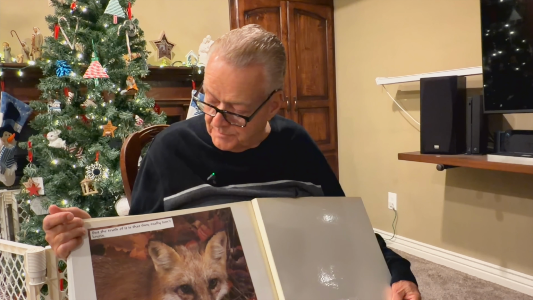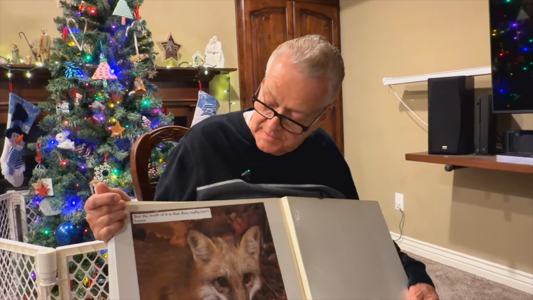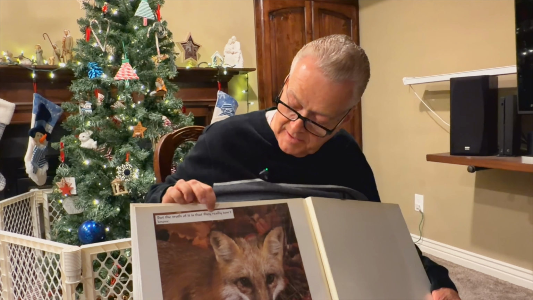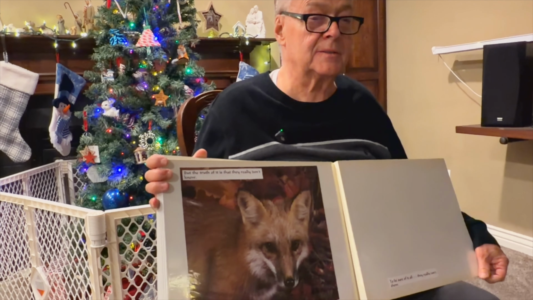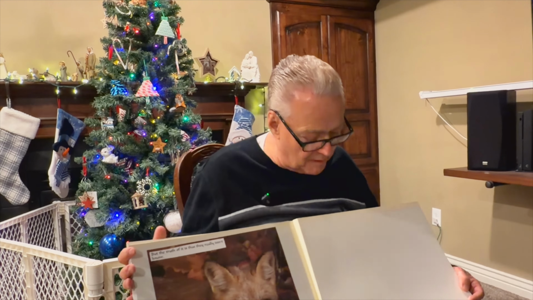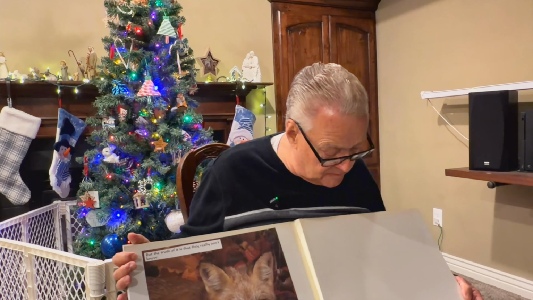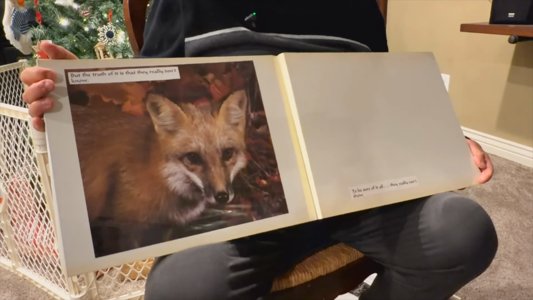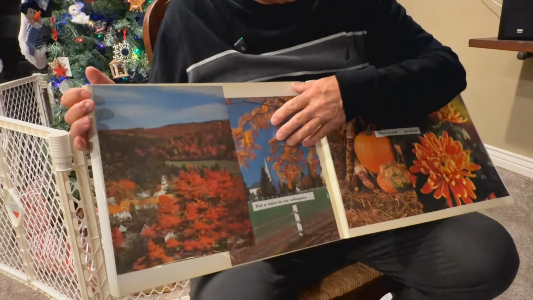But the truth of it is that they really don't know. That's the truth. There's no way to know that for sure either way. Otherwise, how would you have faith? If we knew the answer to that, we wouldn't have faith. We'd know. So it had to be that way. To be sure of it all, they really can't show. True. Yeah. You can't prove that there is a God, but you can't prove that there isn't.